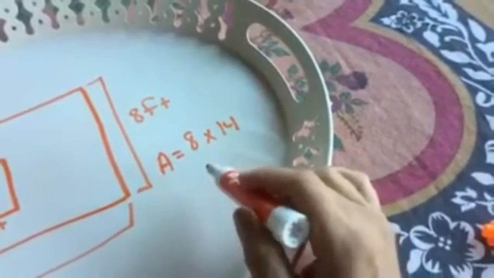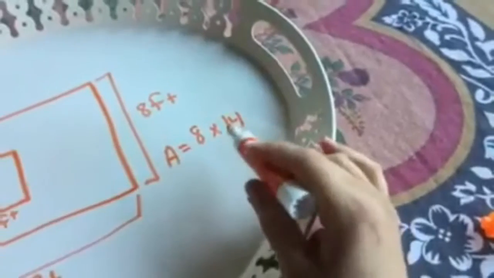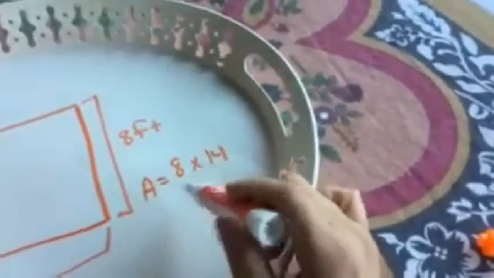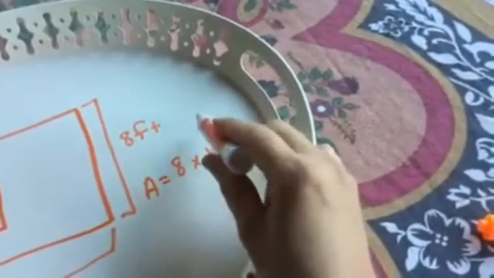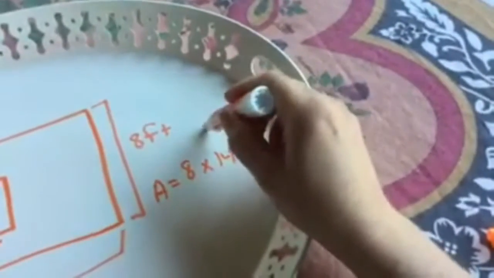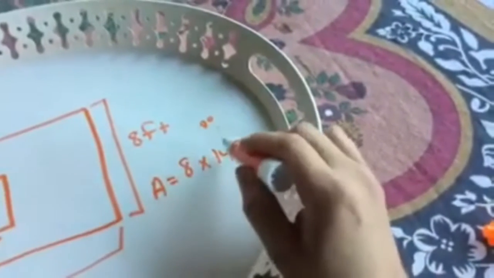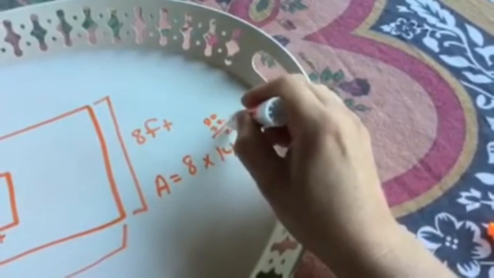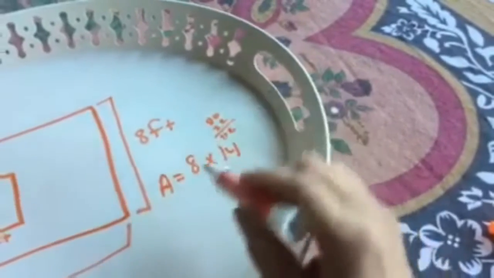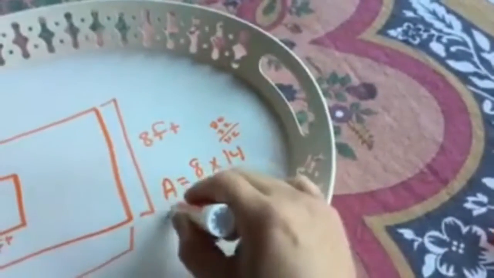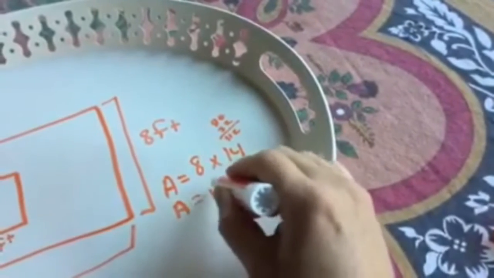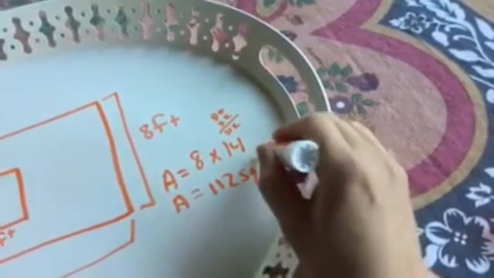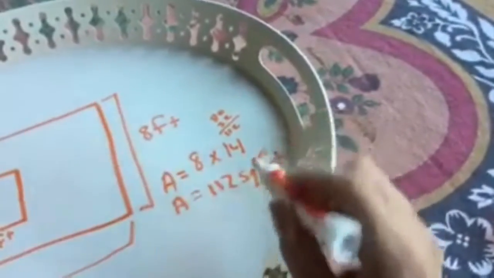Now, those of you who know your math facts, I'm not sure you all know your 14s, and so when I look at a problem like this, I think, well, I do know that 8 times 10 is 80, and I could even put that up here, 80, and I know that 8 times 4 is 32. And when I solve it that way, I know that 8 times 14 is 112. And that makes my life pretty easy. And I like that. Now I'm going to go ahead and label this square feet so I have my answer written correctly.